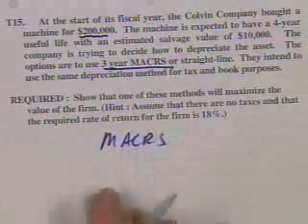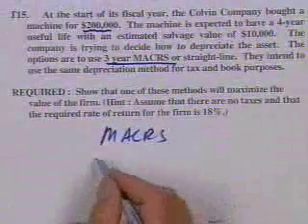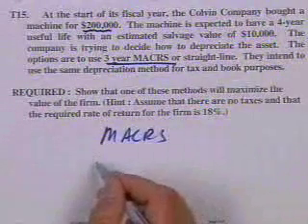In order to understand that, you need to think about the way MACRS works. MACRS stands for what? Modified Accelerated Cost Recovery System, MACRS. Now, the way MACRS works for an asset, I'll write it right here. A 3-year asset is depreciated actually over 4 years.